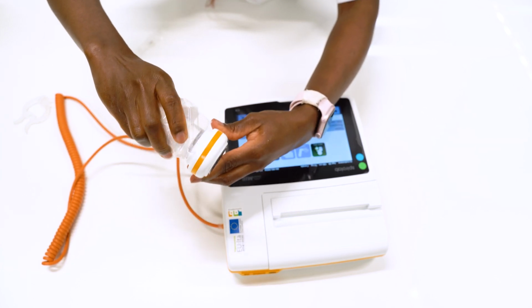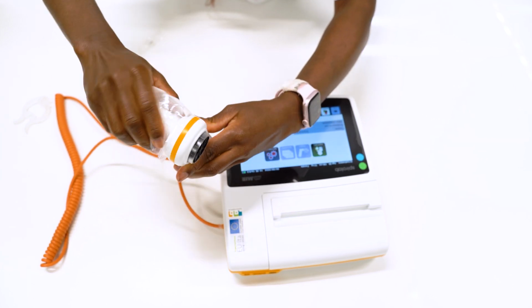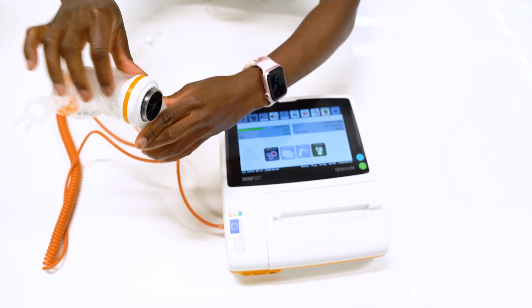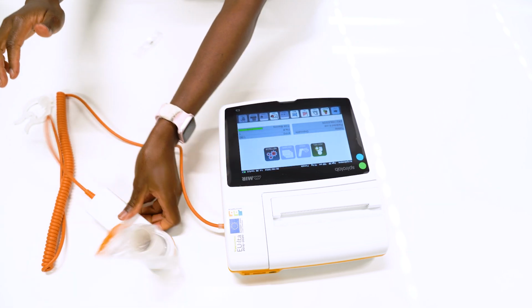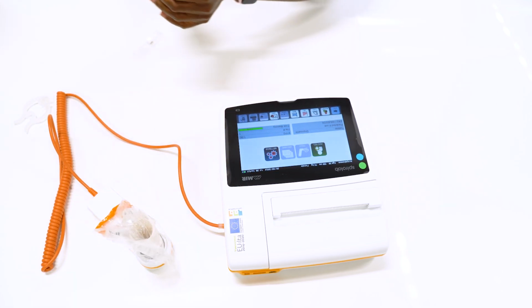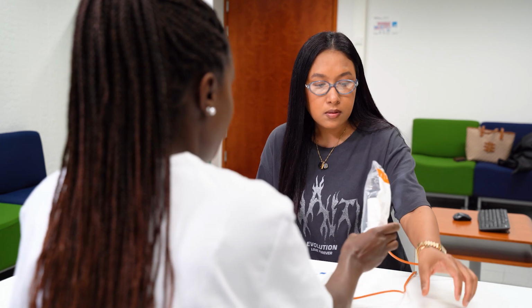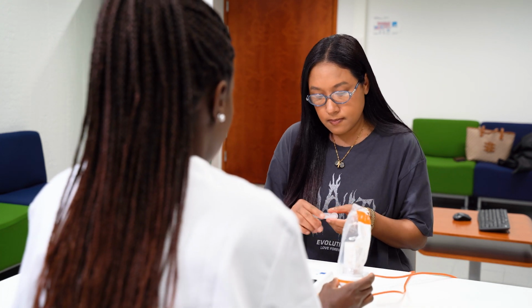The turbine should fully slide into position in the mini flow meter, turned clockwise until it clicks into place. Connect the mini flow meter to the Spirolab. Now the patient sits comfortably. Before placing the mouthpiece in the mouth, the patient should breathe normally.